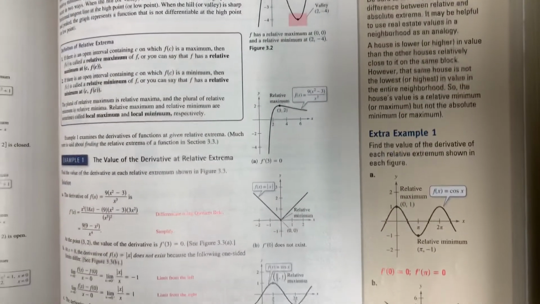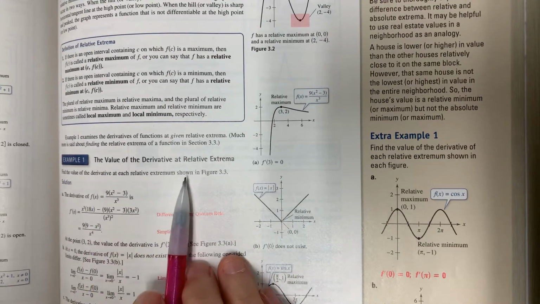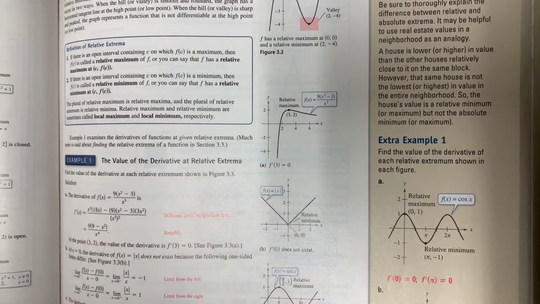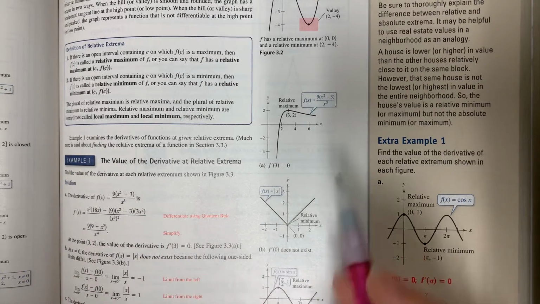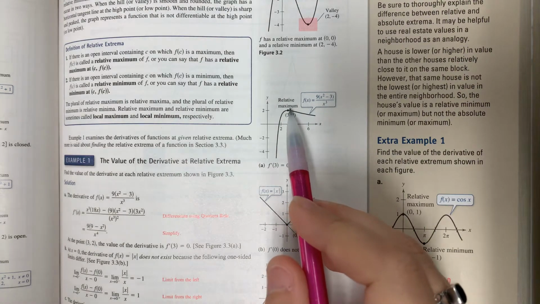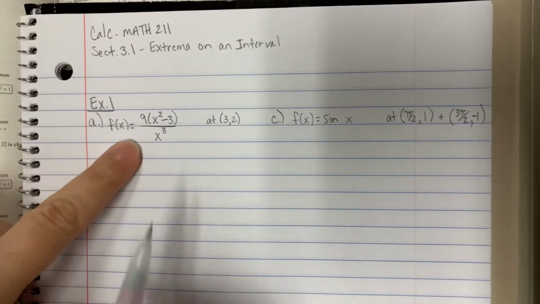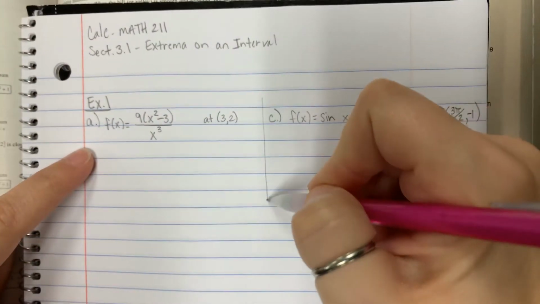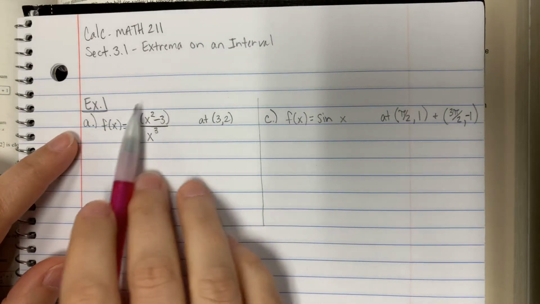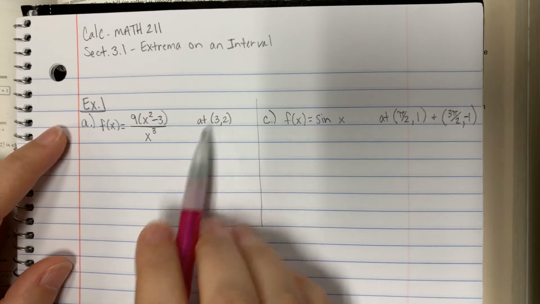Okay, so let's look at this first example. Example 1 is asking me to find the derivative of these functions over here. I'll write those down in a second. They want me to find it at the extrema that they have shown. They've given me points on these graphs that they want me to look at specifically. I've got two problems here. I'll talk about B in a second, but A gives me this function, and they want me to find the derivative at this point.